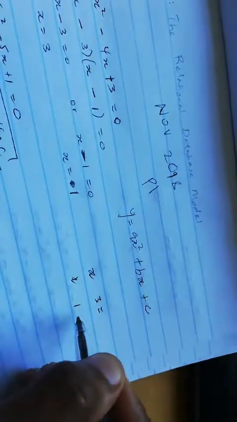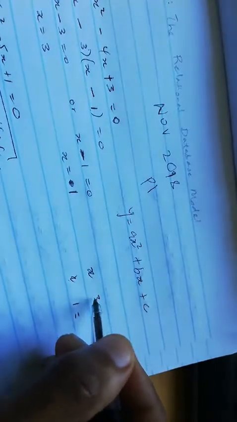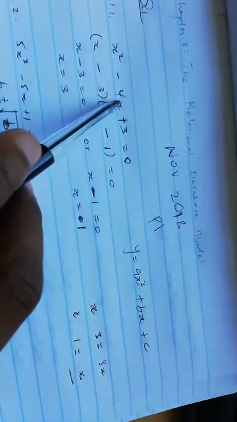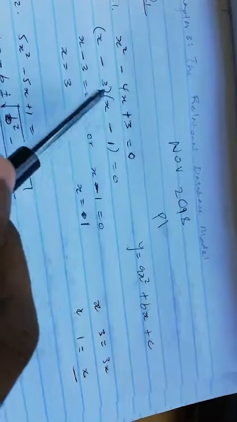What we're looking for is that when you multiply this, you'll get 3x, and when you multiply that, you'll have x. So what we're looking for in the middle is that when you add or subtract these two, you'll get negative 4x.